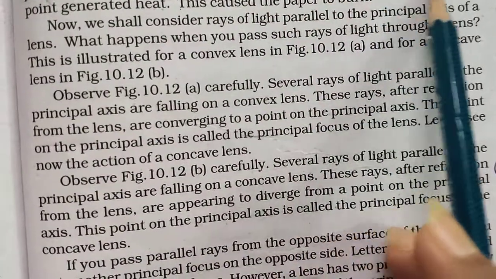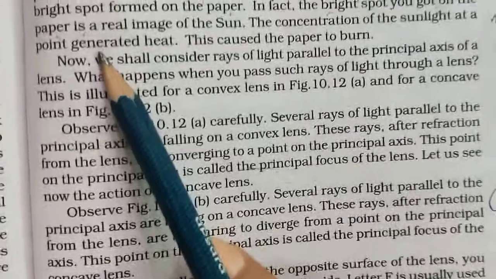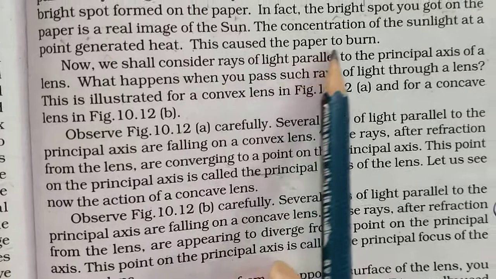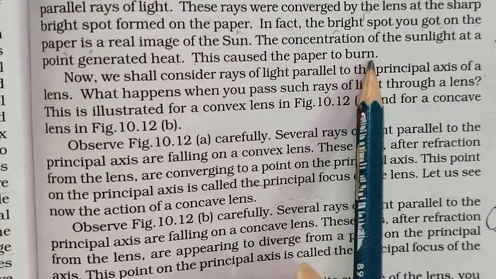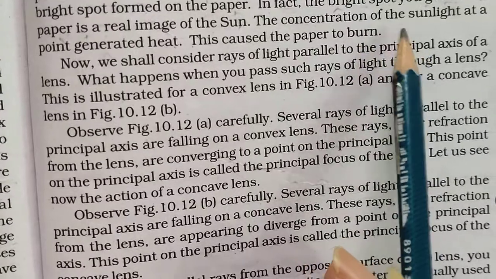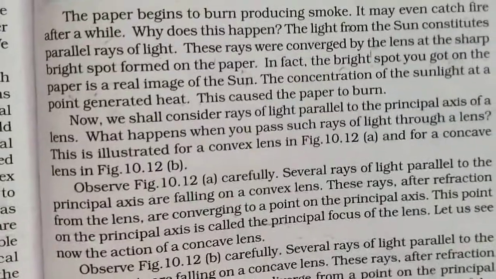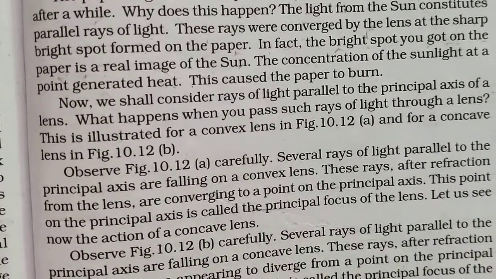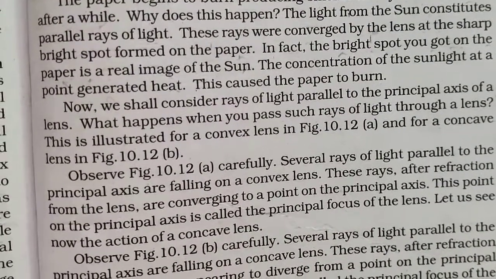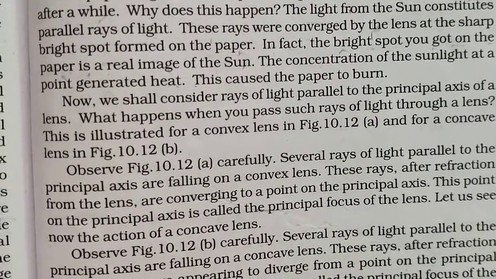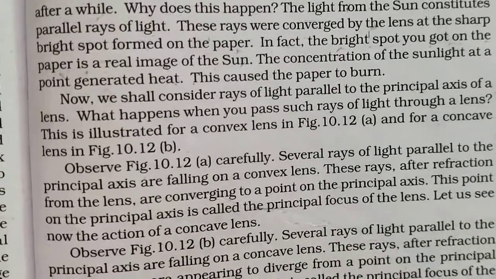The concentration of sunlight at a point generated heat. This caused the paper to burn. So to burn, we have to get the ignition point also. Whenever we get heat, it is not always able to catch fire, because you should reach the ignition point of that substance, and then it will be ready to burn. So first of all it will reach the ignition point so that it can be burned easily.